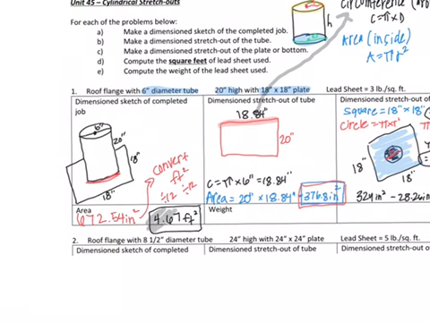And so that is our area. It's telling us up above, right here, that a lead sheet is 3 pounds per square foot. I have 4.67 square feet times 3 pounds per square feet. So 4.67 times 3 equals about 14.01 pounds. This is our weight.